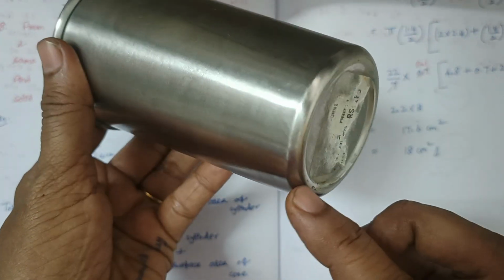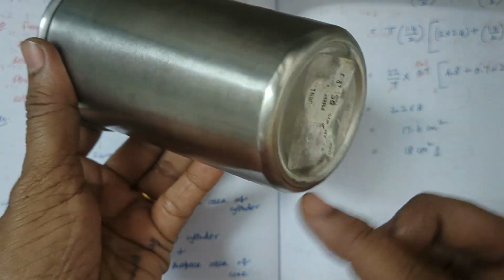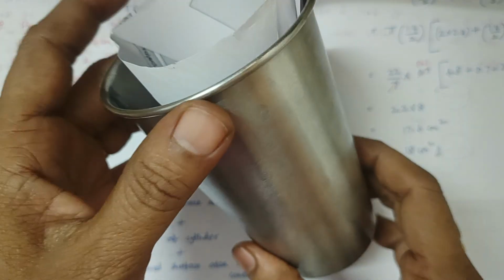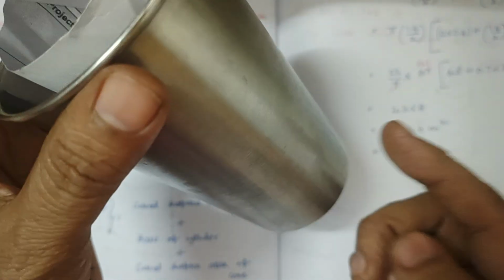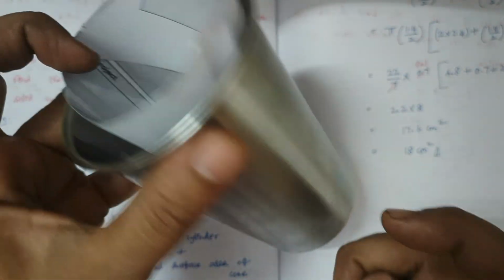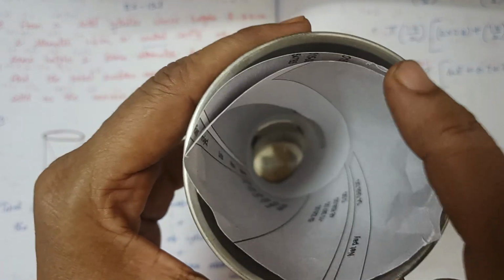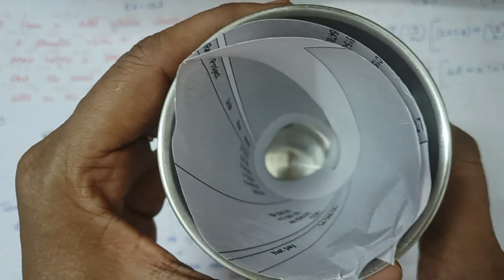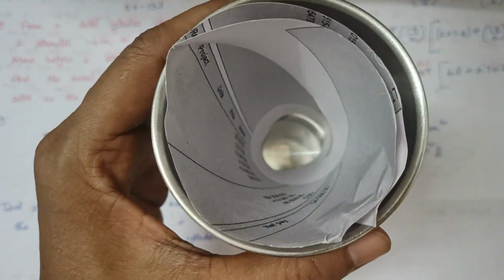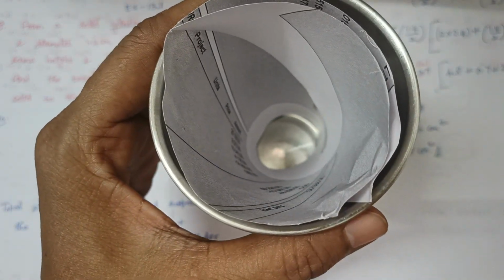Apart from that, we do have a base here, right? So what about the base? It is in the form of a circle. So you have to include the curved surface area of the cylinder as well as the base of the cylinder. And here we are having a cone, so you have to include the curved surface area of the cone also, right? So totally 3 parameters have to be included.